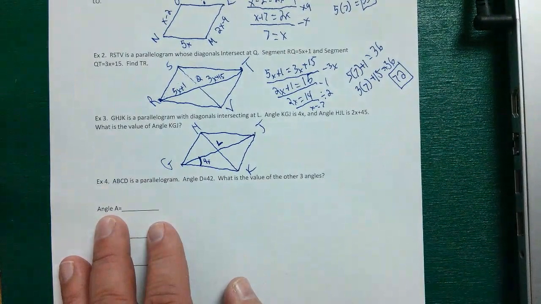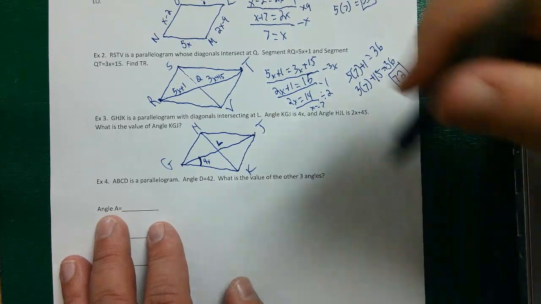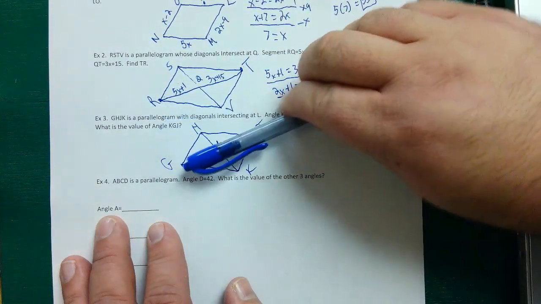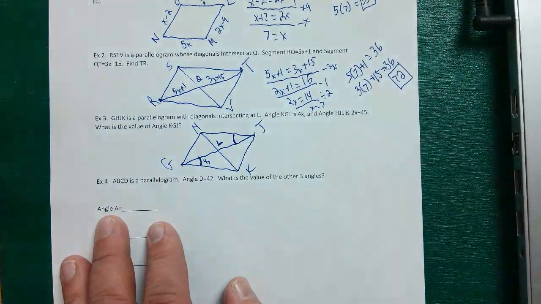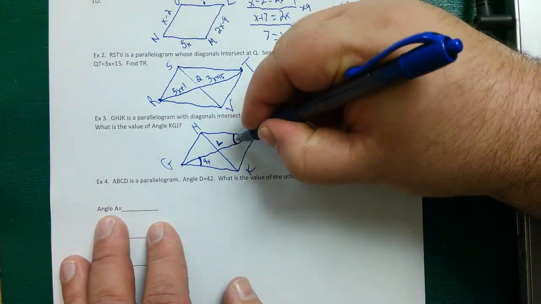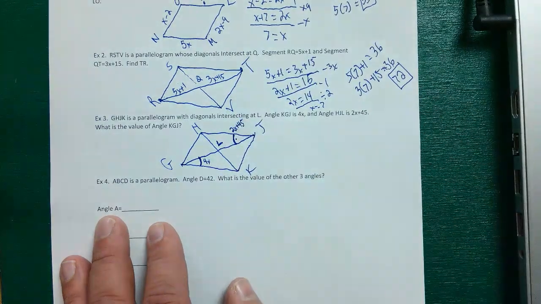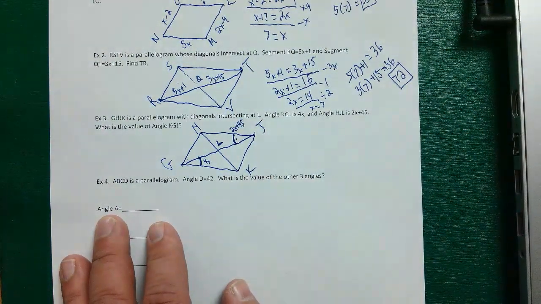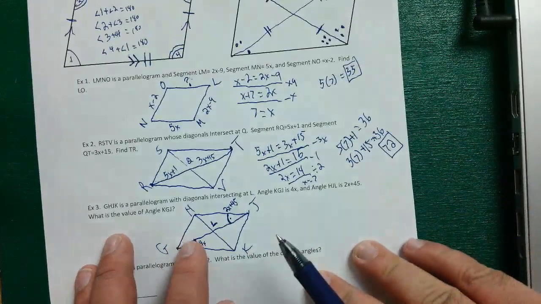Angle HJL, from H to J and J to L, would be this angle, and it is 2x plus 45. I'm going to write it above here. What is the value of angle KGJ? Well, let's figure out what x is first.